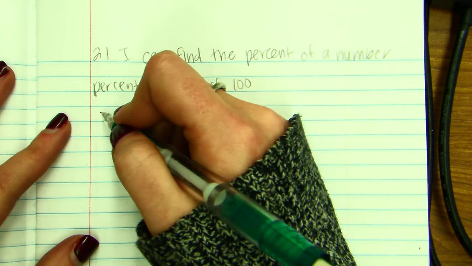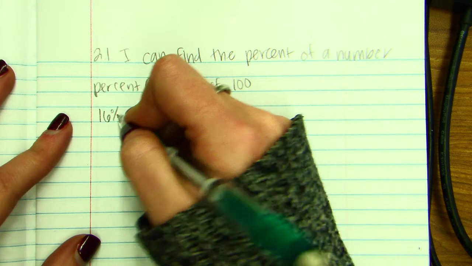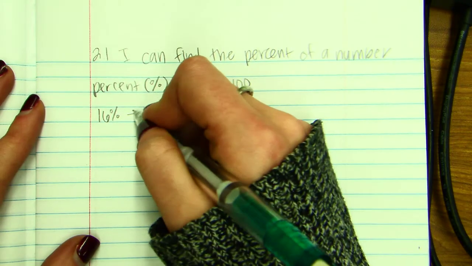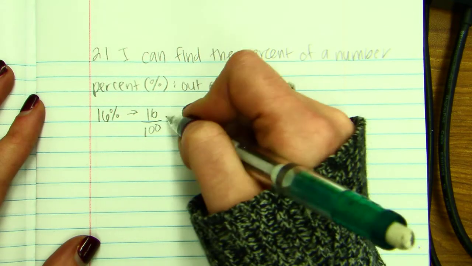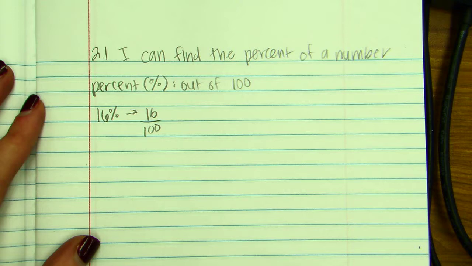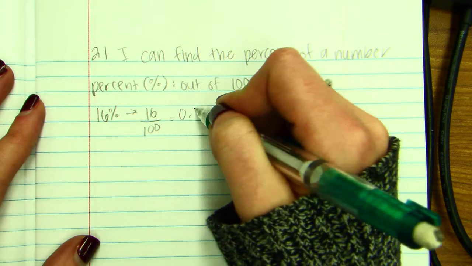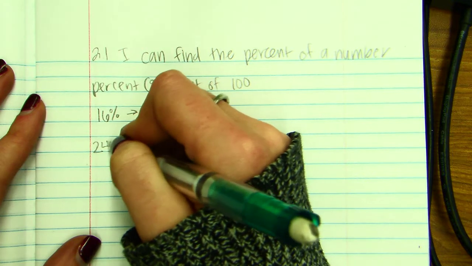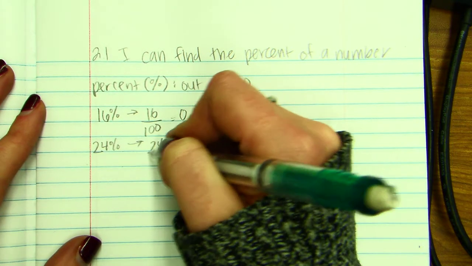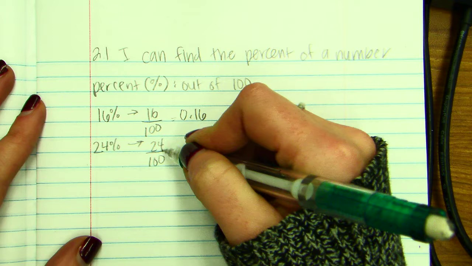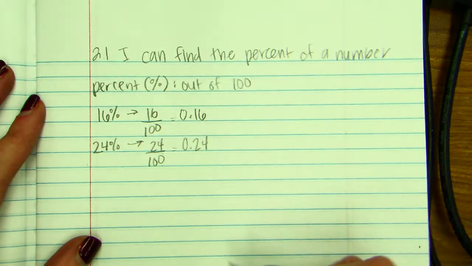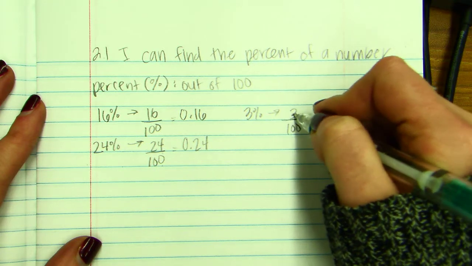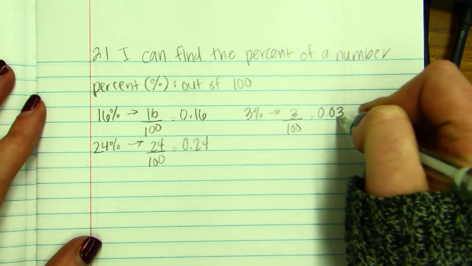So if I had like 16% and I want to write it as a decimal, I do 16 out of 100, which means 16 divided by 100, which gives me 0.16. If I turn 24% into a decimal, it would be 24 over 100. 24 divided by 100 is 0.24. If I did 3%, it'd be 3 over 100. 3 divided by 100 is 0.03.